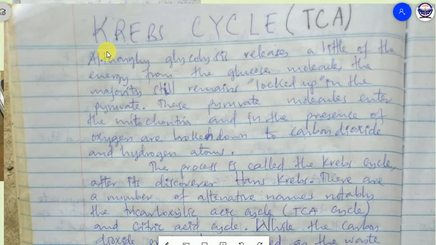The acetyl enters the Krebs cycle, and by a series of enzyme-controlled reactions, what happens is that the end product is the production of 2 molecules of carbon dioxide and 2 molecules of ATP, also 2 molecules of NAD and 1 molecule of FAD per every cycle. So we shall see the mechanism of how this happens.